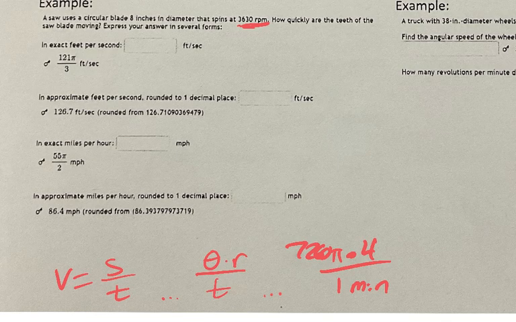Times 4. This is 4 what? 4 inches in 1 minute. So if you type all that in, 7,260 pi times 4 inches. That would be how many inches per minute we were moving.